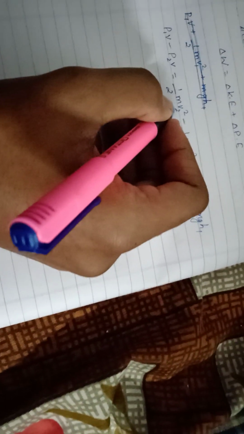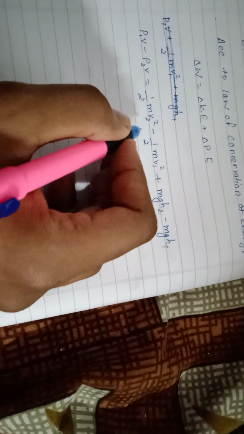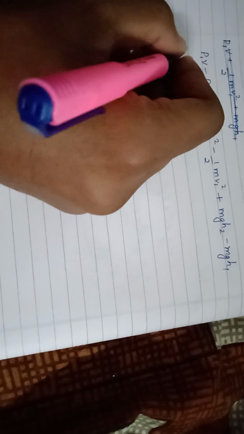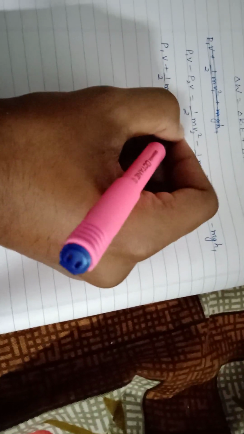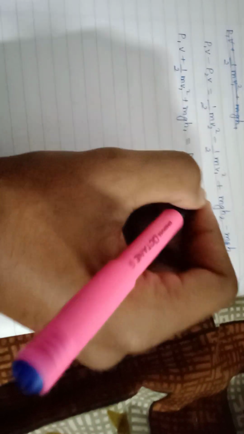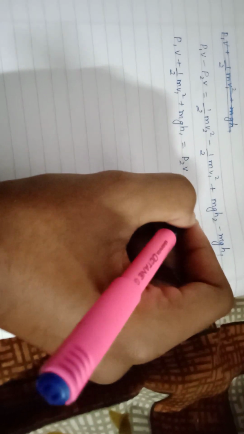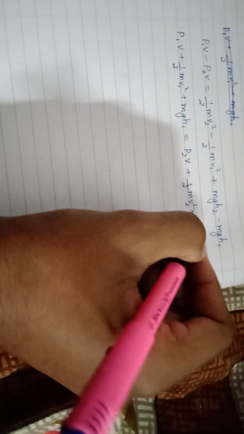Now take all the v1 and h1 terms on the left side and P2 on the right side. It will be P1V plus half mv1 square plus mgh1 is equal to P2V plus half mv2 square plus mgh2.